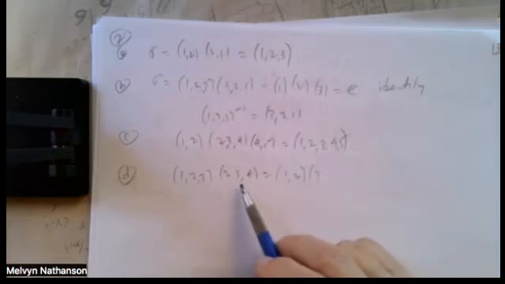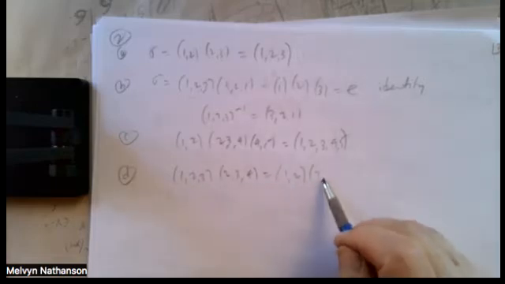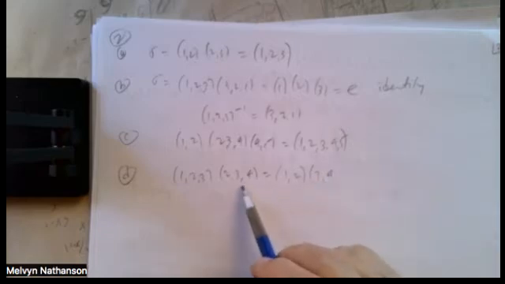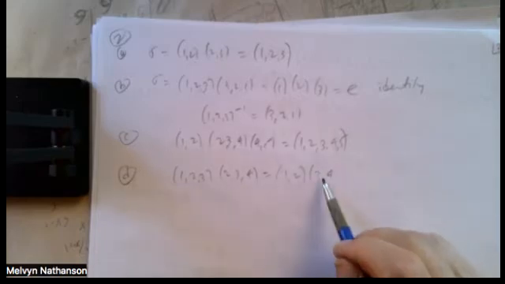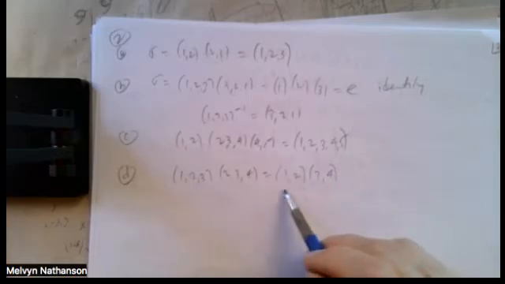So I just have a 2 cycle. This sends 3 to 4, 4 to 4, so 3 goes to 4. This sends 4 to 2, and this sends 2 to 3, so 4 ends up at 3. So this product of 3 cycles is equal to this product of 2 transpositions. Okay. You're just following numbers around.